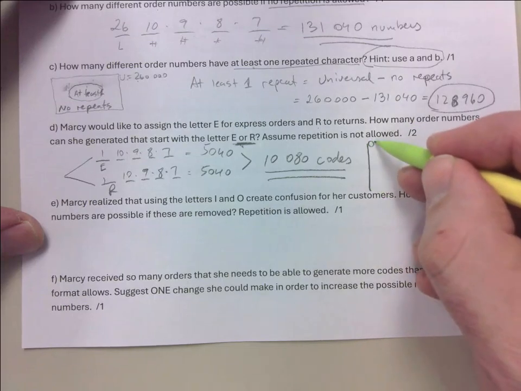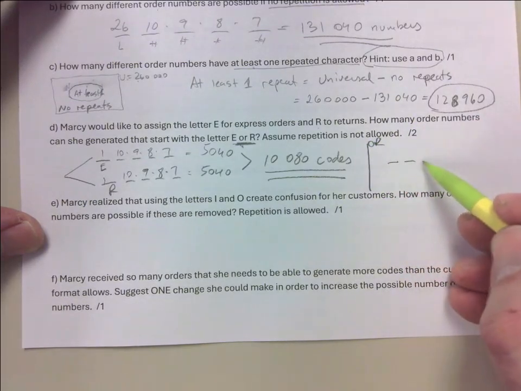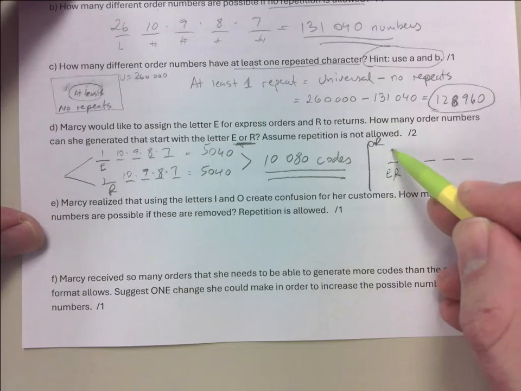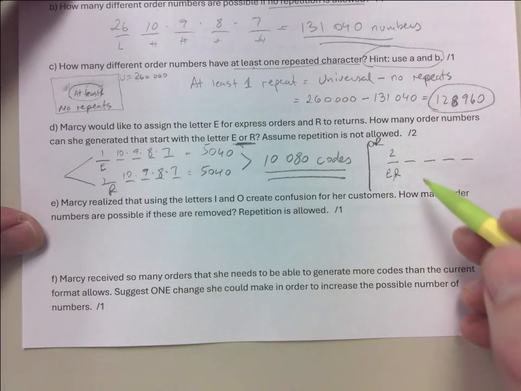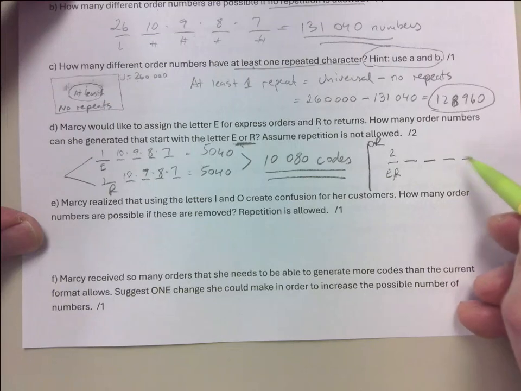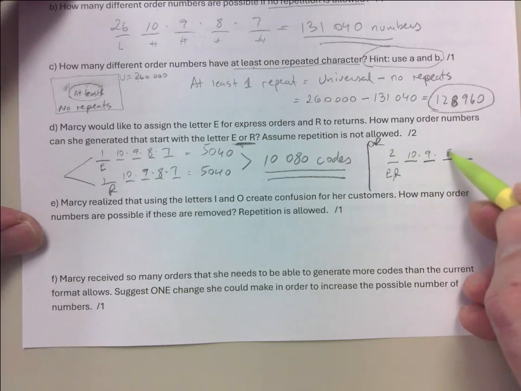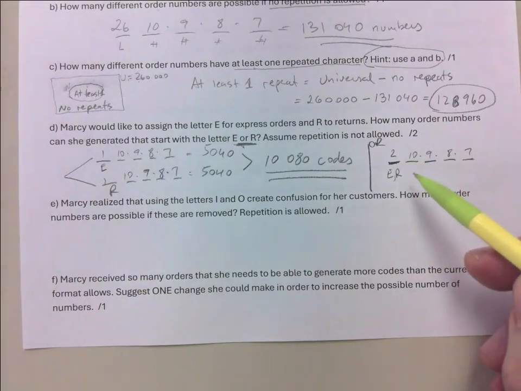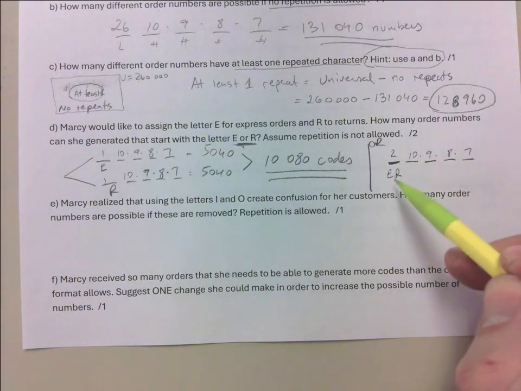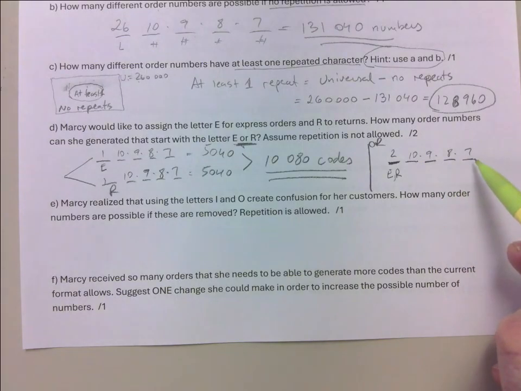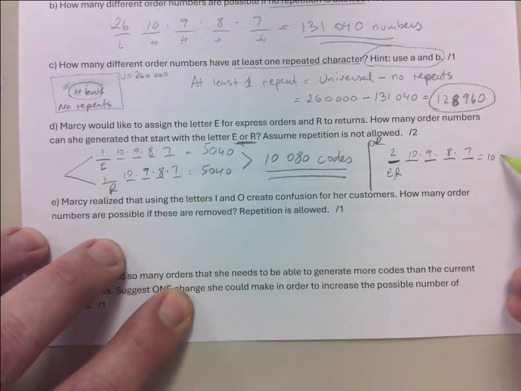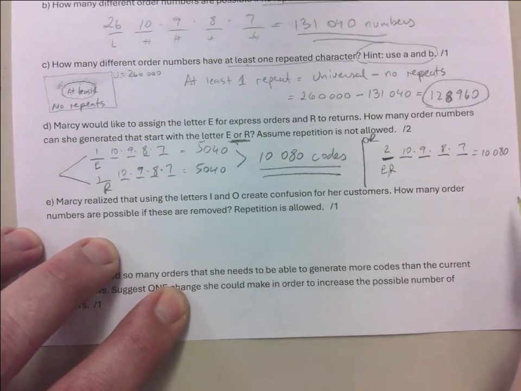Or you could have just done this in one shot, knowing that this is ER. Hopefully we don't have to go there. Then this is 10, 9, 8, 7. So remember, this is just one slot. It just takes away one at a time from whatever you have left. But this doesn't really affect these slots here because they're not letters. So you get the same answer regardless of how you approach it.